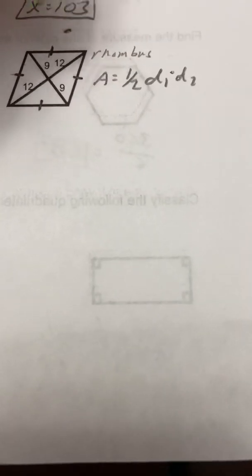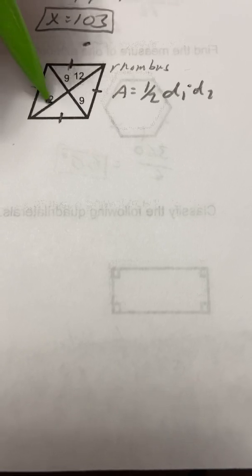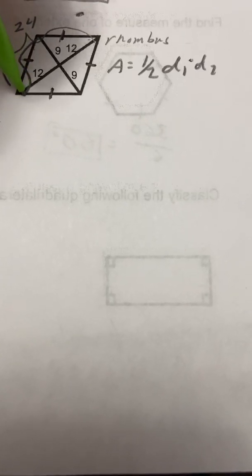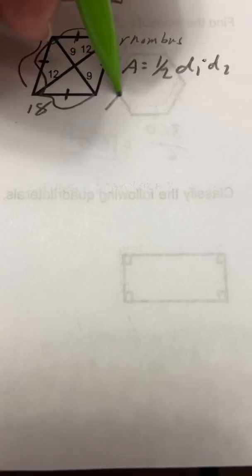So now our diagonals here, you've got 12 and 12. So this diagonal here is going to have a total of 12 plus 12, which is 24. The other diagonal here is 9 and 9. So 9 plus 9 is 18. So plug it into the formula.